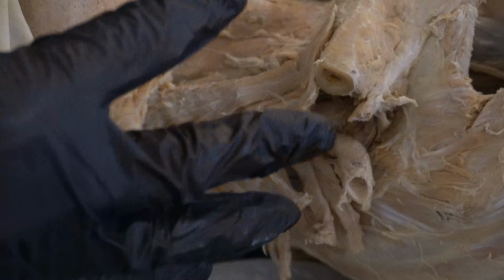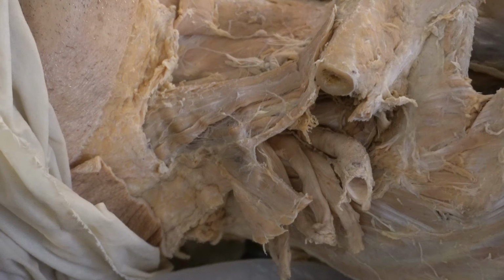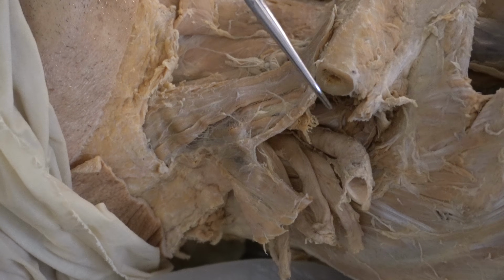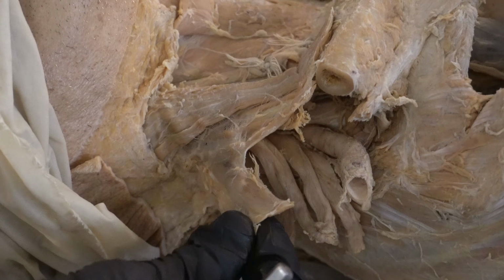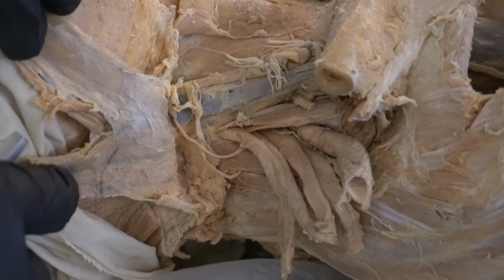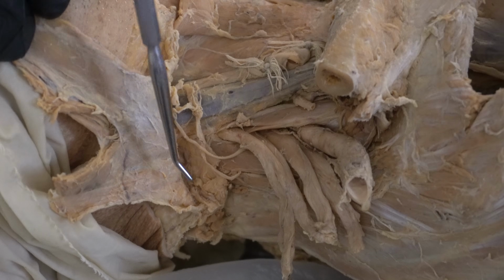You're looking at the right side of the neck from a lateral or side view with the arm removed. And you can see that we've cut the clavicle here, or what you may call the collarbone. And we've also cut this muscle here called the sternocleidomastoid. And we did that so we could take it and reflect it back to reveal this deeper neck anatomy.